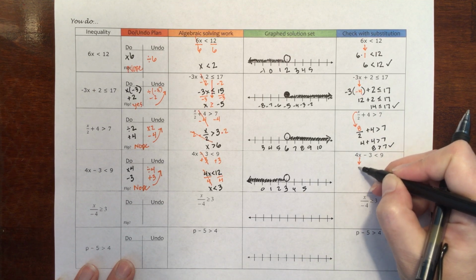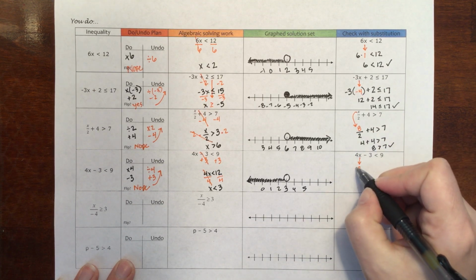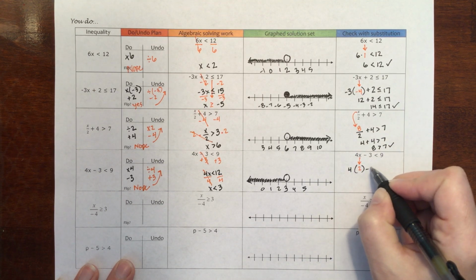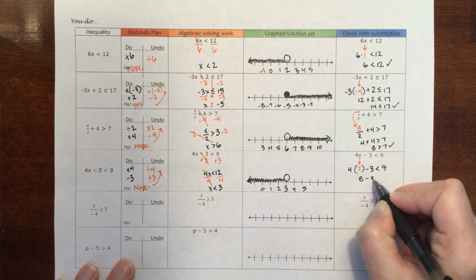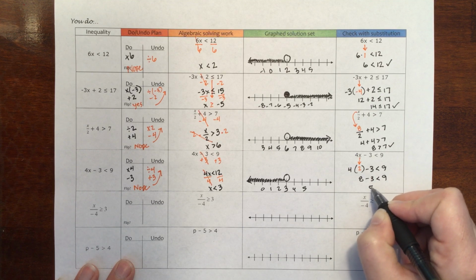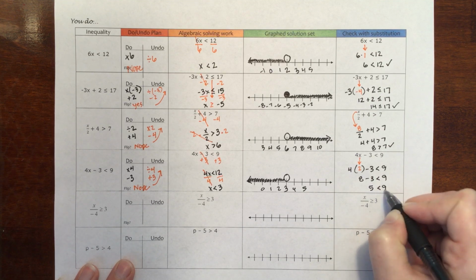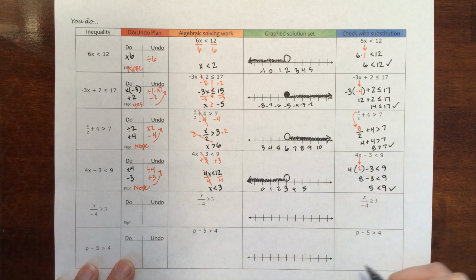I'm going to pick 2 to substitute with. 4 times 2 is 8, and 8 minus 3 would be 5. My statement is 5 is less than 9, and that is a true statement.